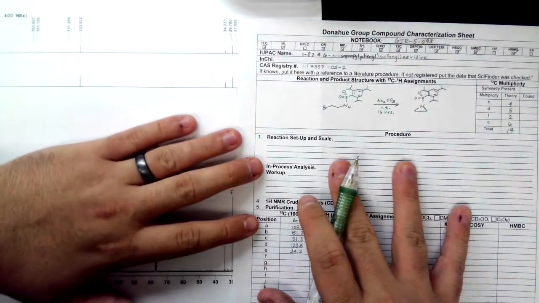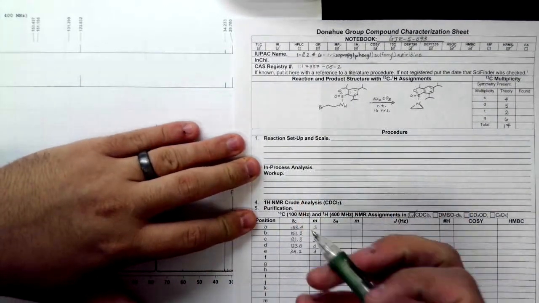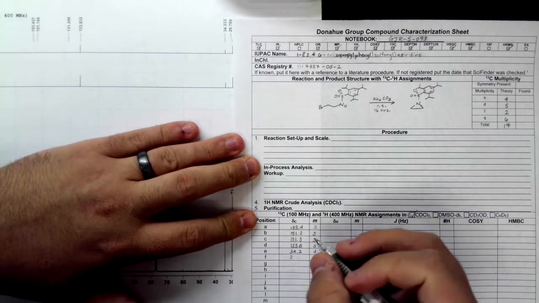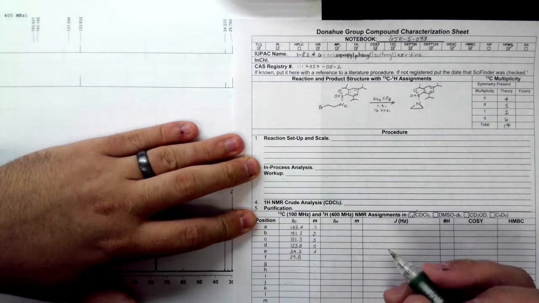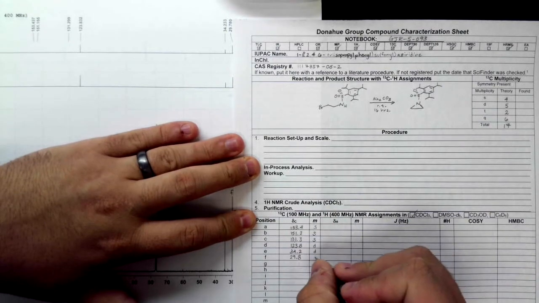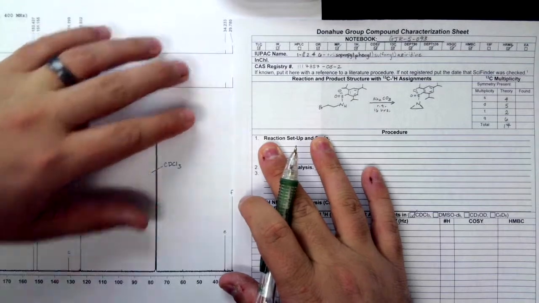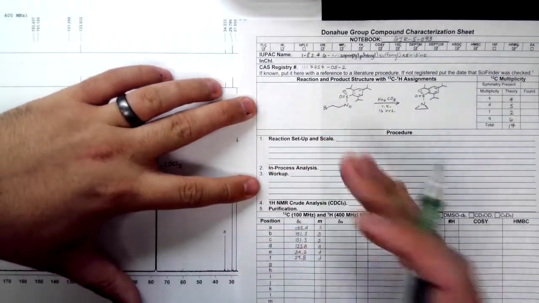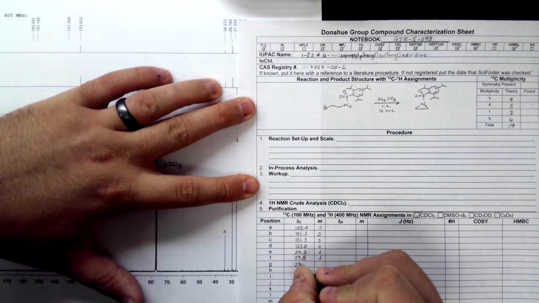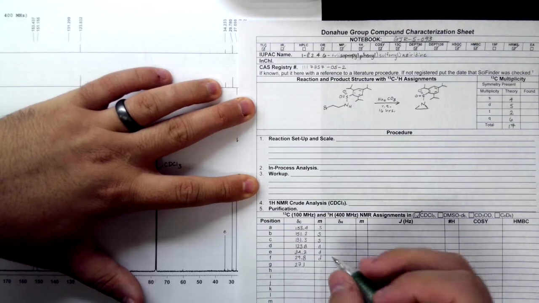F, you can see we have it at 29.78, so I'm going to go ahead and round up to 29.8. And since we have a peak up and up, I'm going to make this a doublet. G is at 27.098, so 27.1.